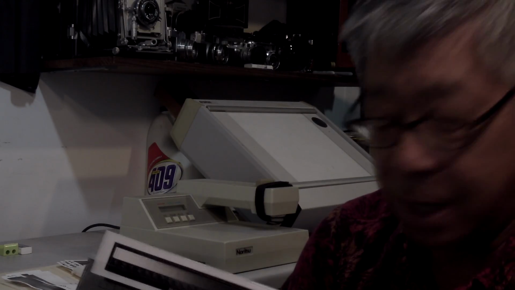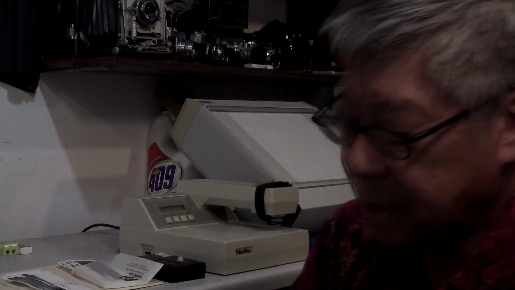And so I figured I'll make my own that is more gradual, still 21 steps, but then when I contact print it onto black and white paper, I will be able to see all 21 steps. So this negative covers 1.65 or thereabouts.